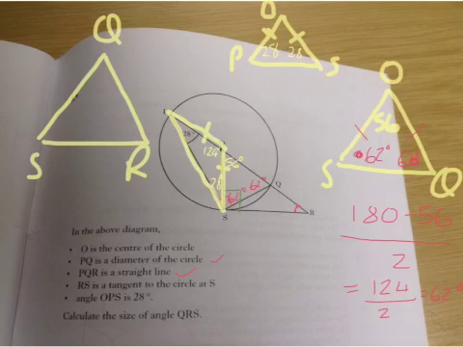I know that from here to here is 90 degrees. I know that from here to here is 62. So if from here to here is 62 and from here to here is 90, to find out this angle in here, I can do 90 take away 62, which will give me an angle of 28 degrees.